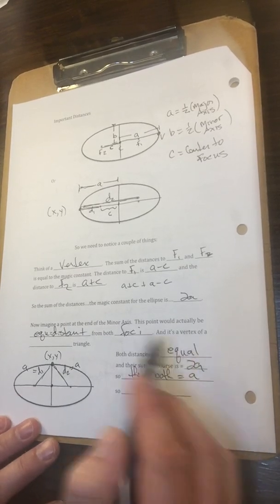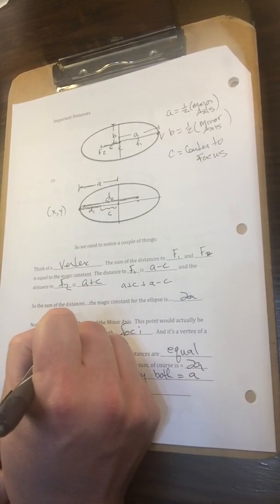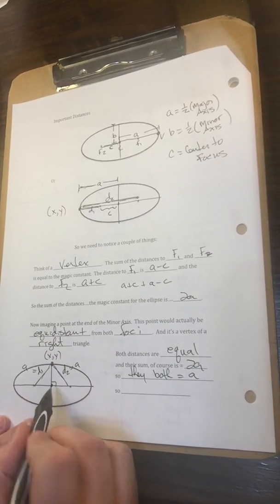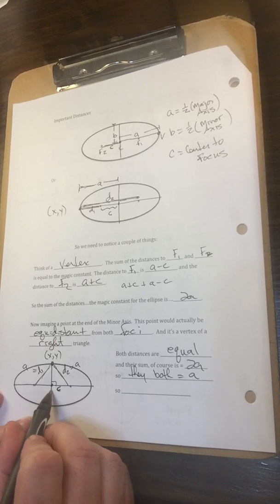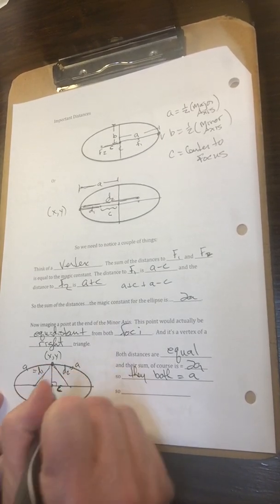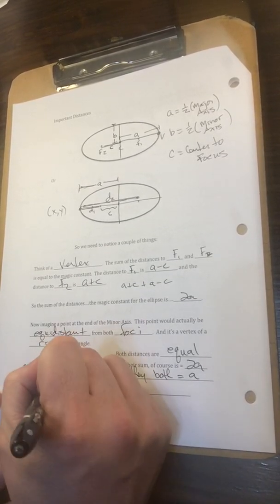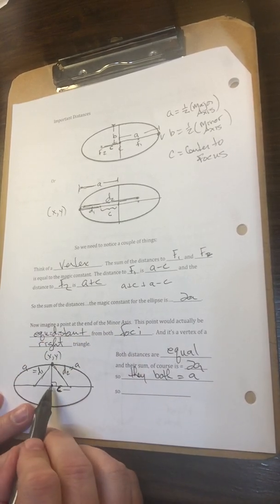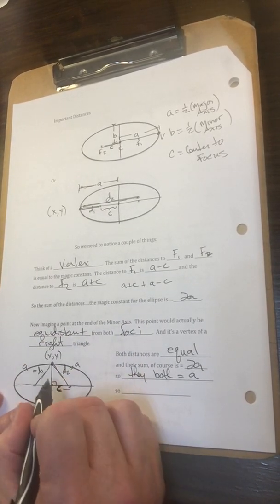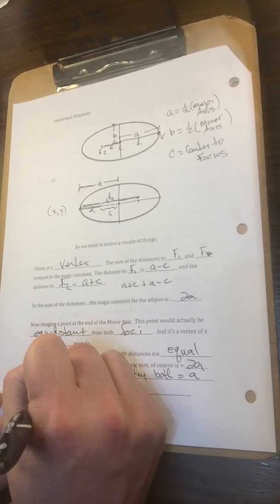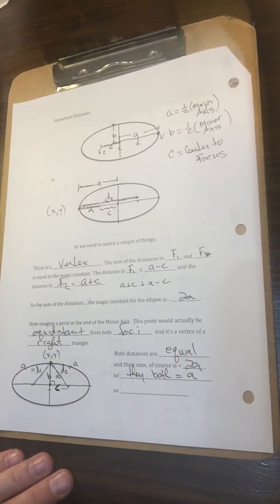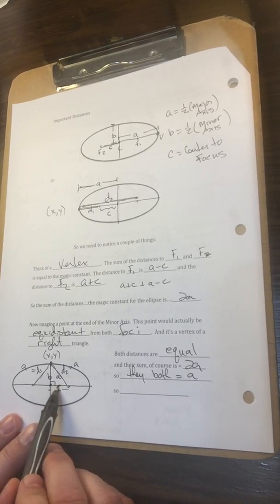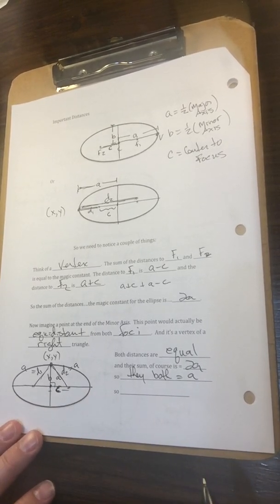So it creates a right triangle here, doesn't it? It creates a right triangle right there. So look, this is C, from the center to this focus, I said it wrong. From the center to this co-vertex is B, and we just learned that this is A. That's the same A that goes from here all the way out to here.